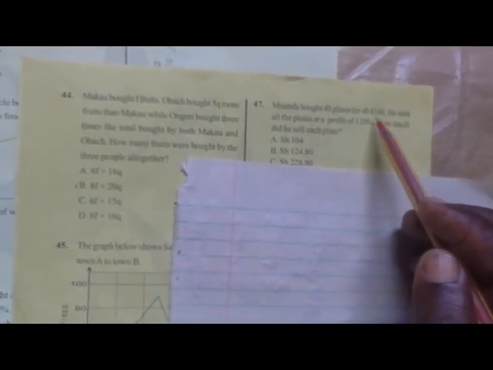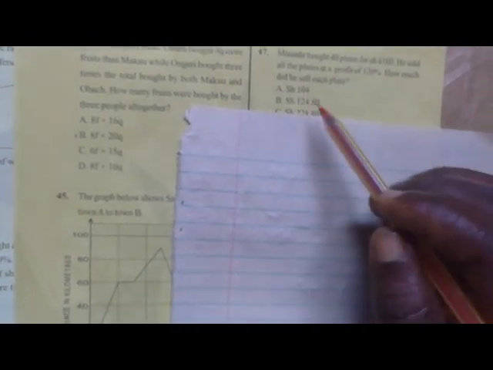Question number 47 states that Munda bought 40 plates for shillings 4,160. He sold the plates at a profit of 120. How much did he sell each plate?